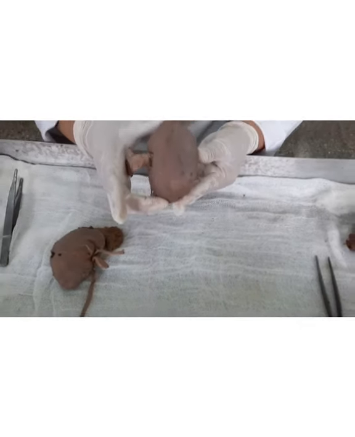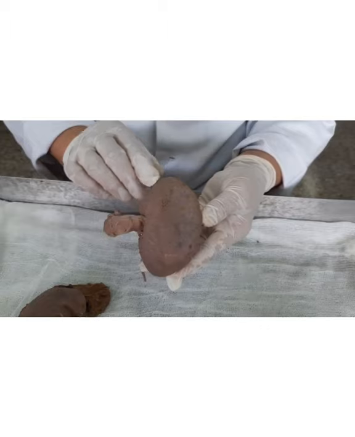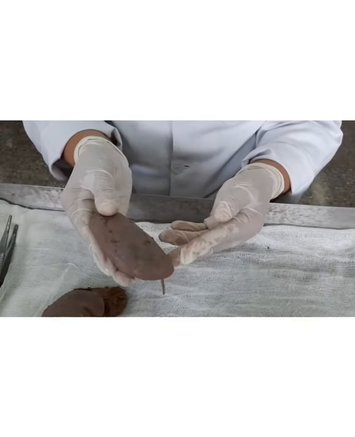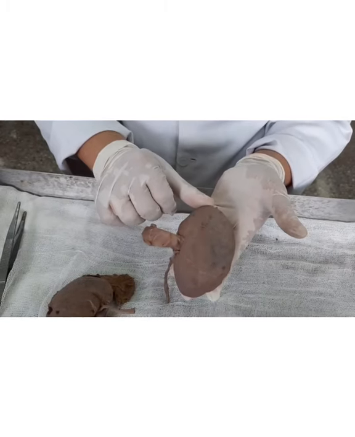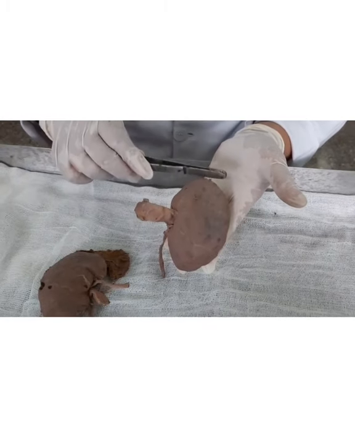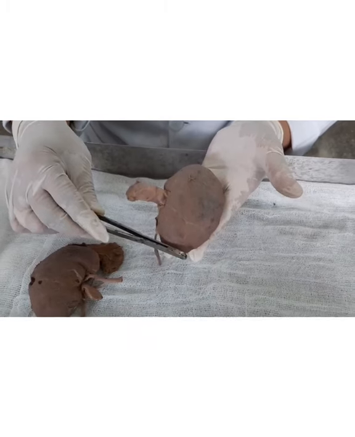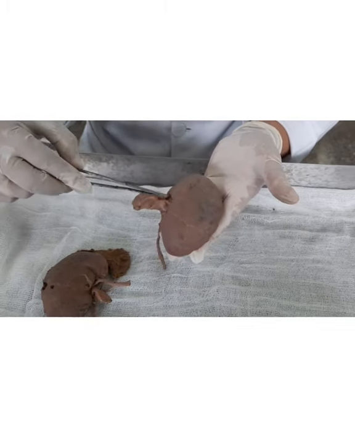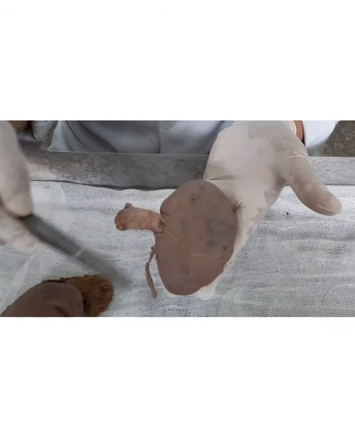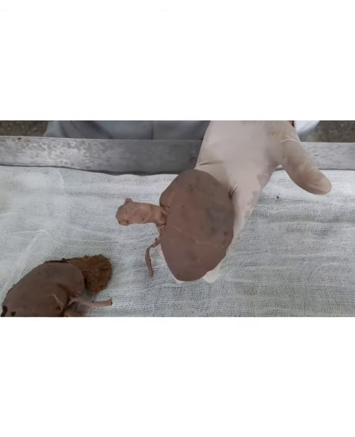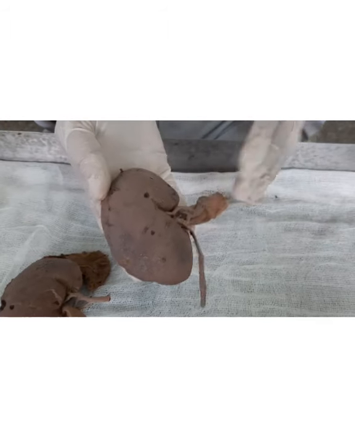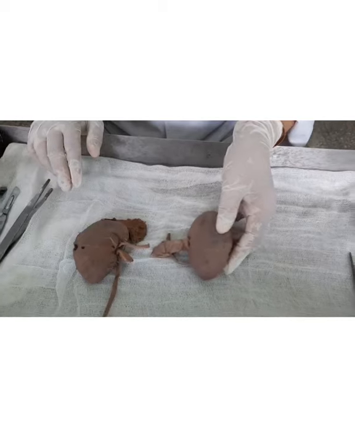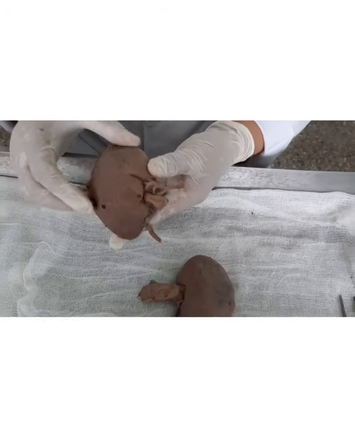The gross features of the kidney. Each kidney has 2 poles, 2 borders and 2 surfaces. The 2 poles are the upper pole, this is the upper pole, and the lower pole. Borders are the lateral border and the medial border. Surfaces are the anterior surface, this is the anterior surface, and the posterior surface.